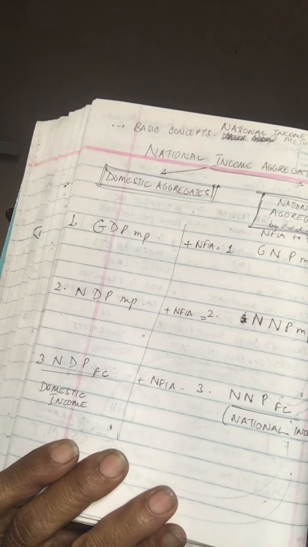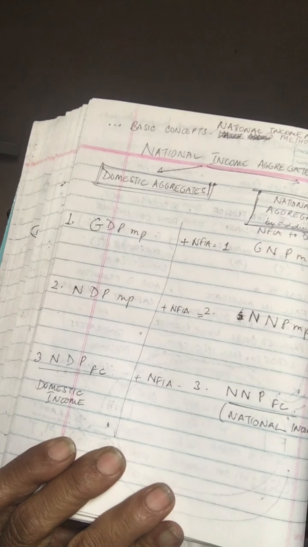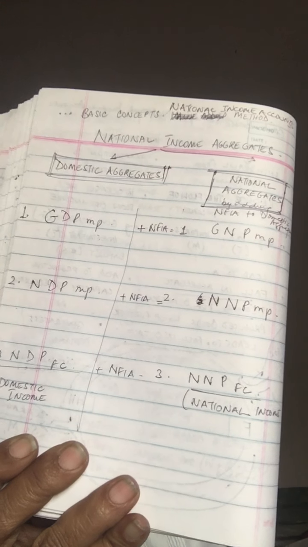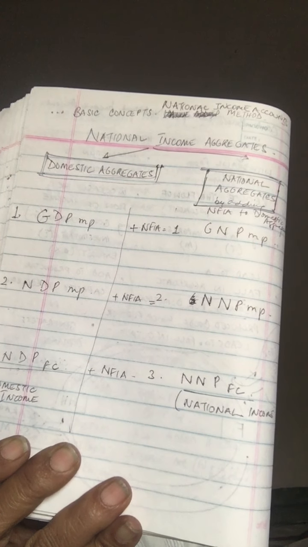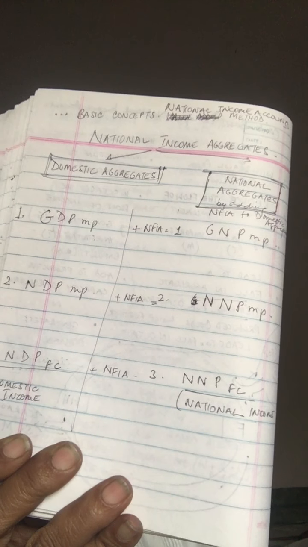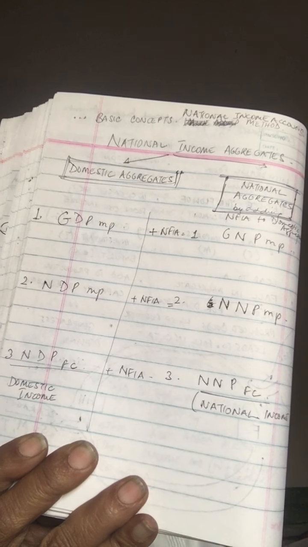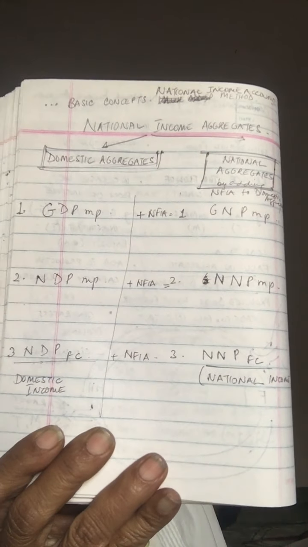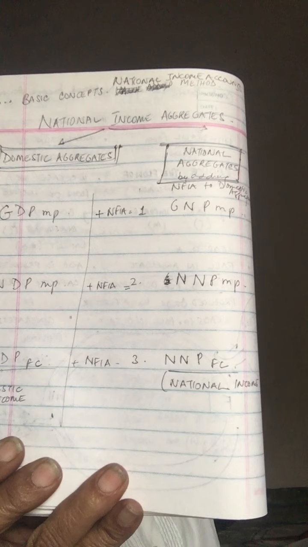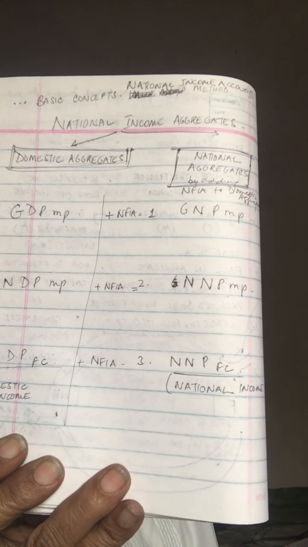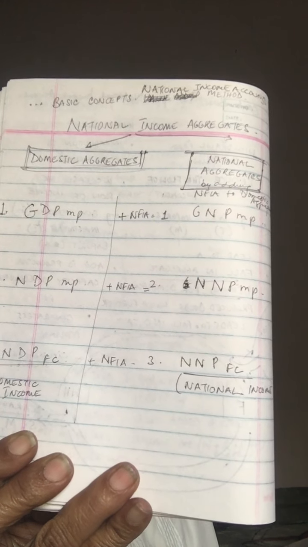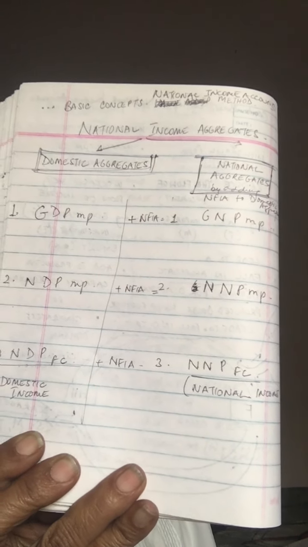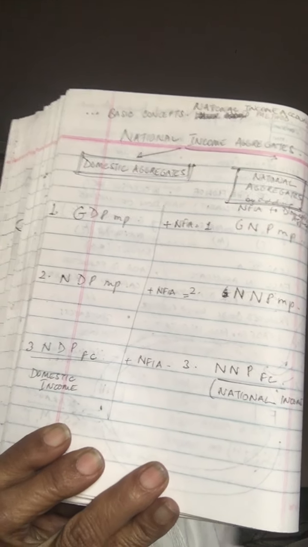Then you have what is known as net domestic product at market price. So in this, if you add up the net factor income from abroad component, the domestic product changes into national product. And again, in the net domestic product at factor cost, which in short means the domestic income, if you add up the component of net factor income from abroad, what you get is net national product at factor cost, which is another name for national income. So basically all of that.